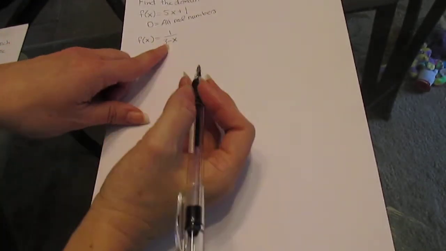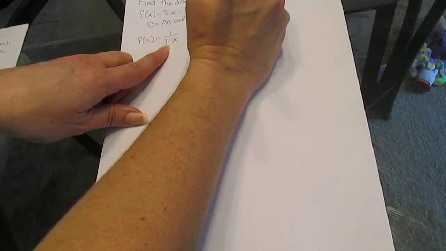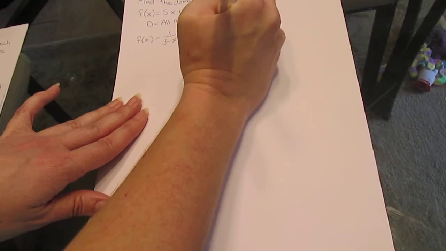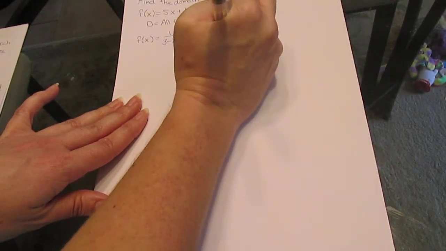Okay, so go ahead, set your denominator equal to 0. You might be able to see it right now anyway, but solving that equation will tell you what you can't have. Okay, so we're going to subtract 3 and divide by -1.